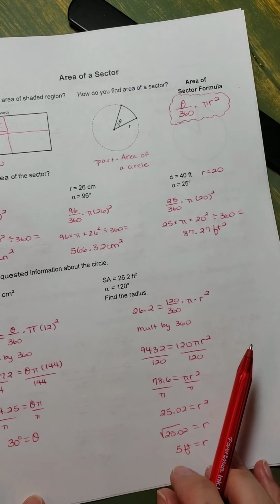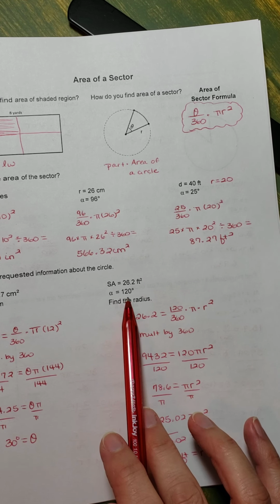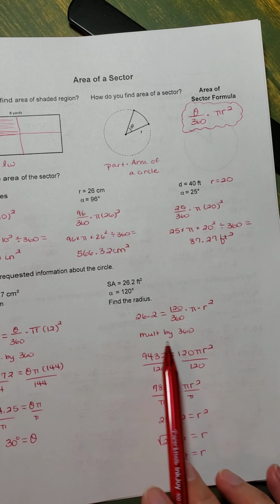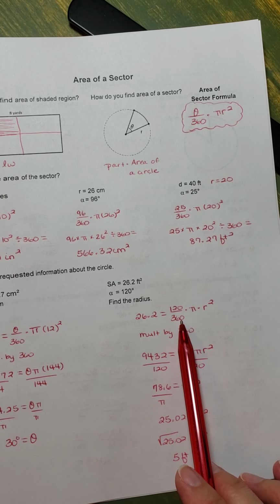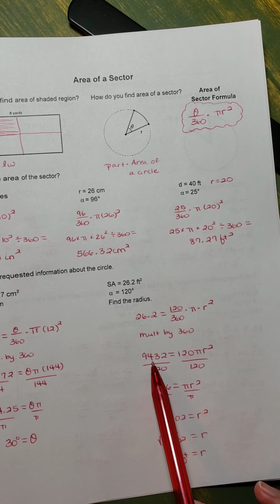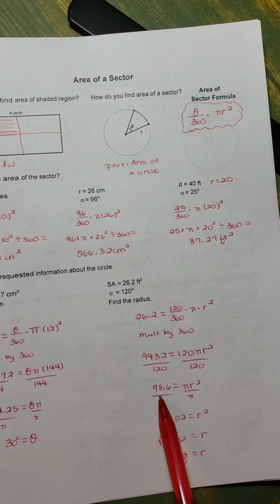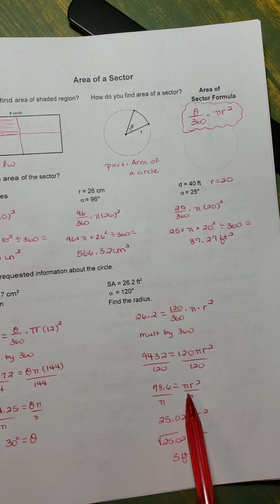In this example, I've given you the surface area, I've given you the angle. Now I want you to find the radius. So plug that information in again, multiply by 360 to get rid of that fraction, gives us this. Divide by 120, which is our angle measurement, gives us this. We need to get rid of pi, so we divide by pi. Now this is what r squared is, 25.02 is r squared. We need r, so if we take the square root of it, we end up that the radius is 5 feet.